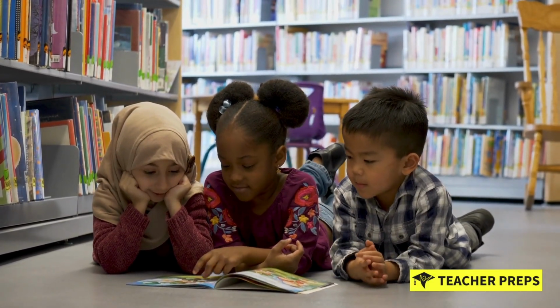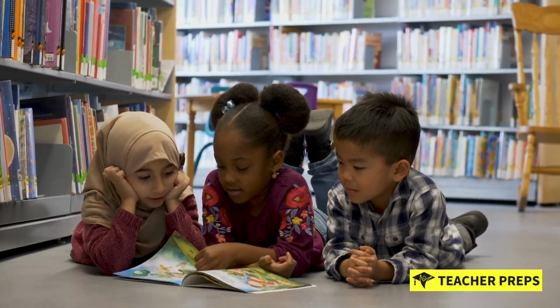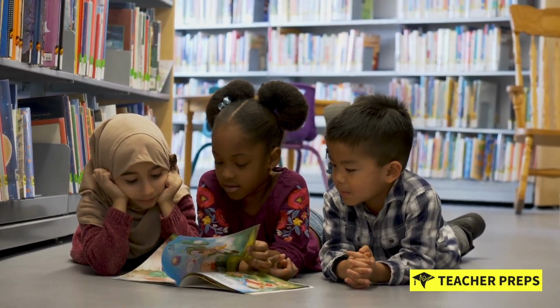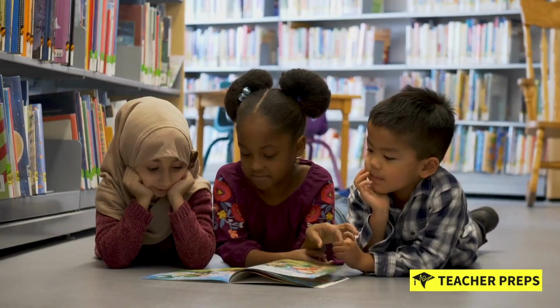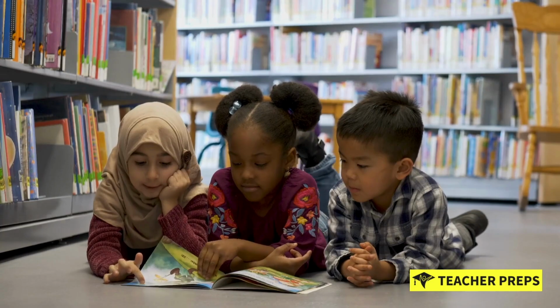Remember, reading fluency is not an isolated skill, but is interconnected with various components of reading. By recognizing this and addressing this relationship, you can support students in developing their overall reading abilities.